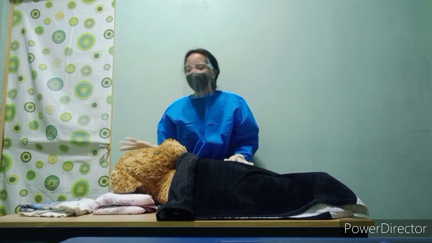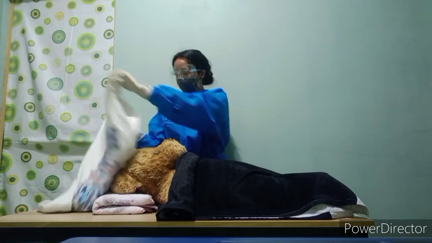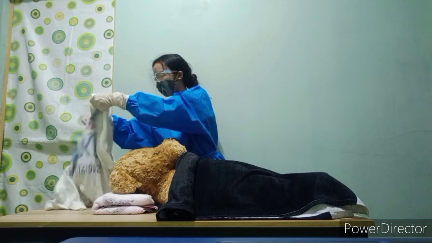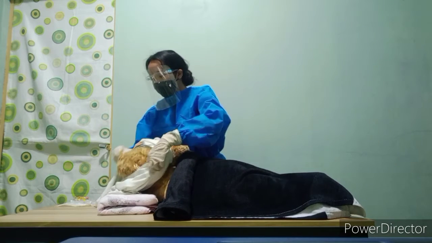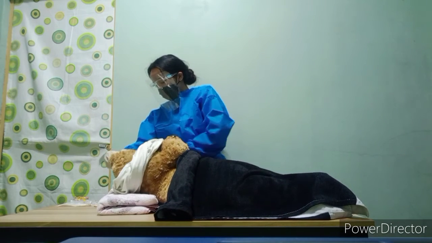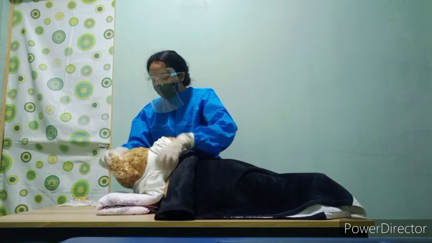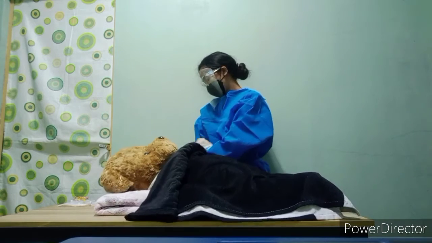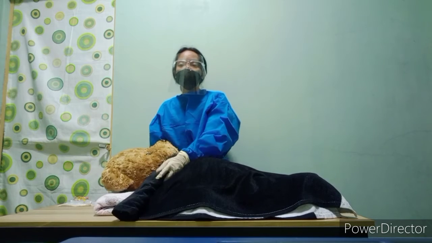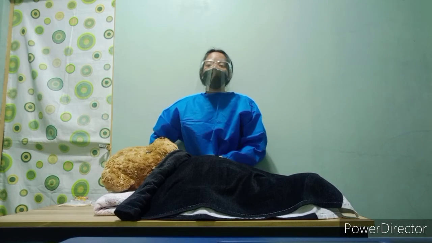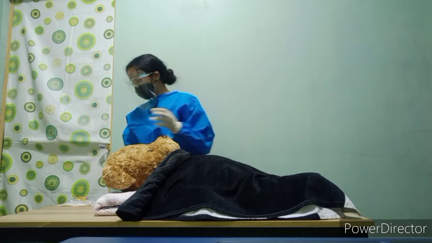Place a clean gown on the patient's body. Brush and comb the patient's hair and remove any clips, hairpins, and rubber bands.